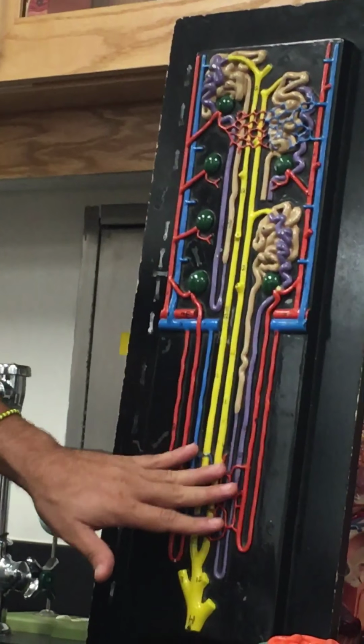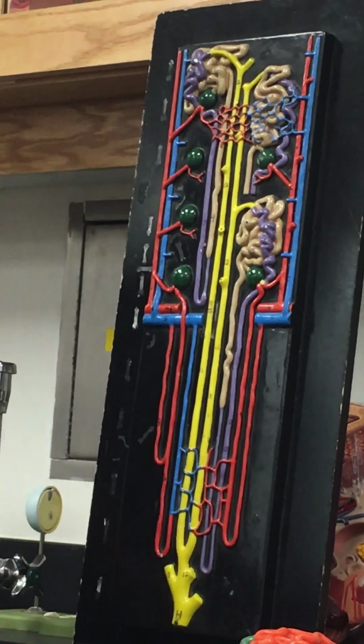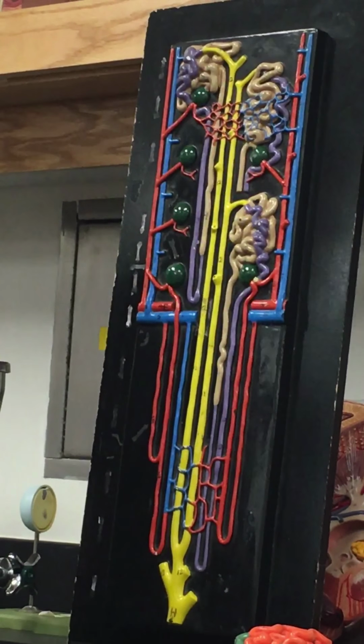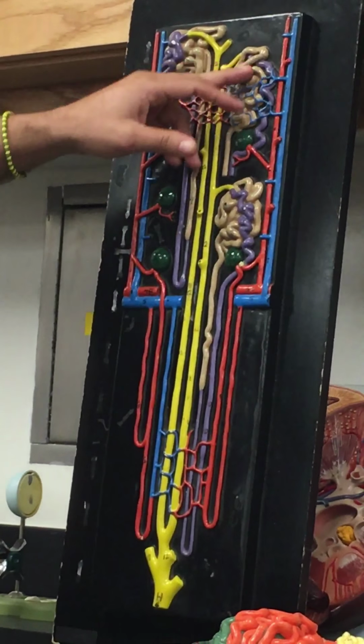So you're going to see some sort of label. I'm going to ask you, what is the name of these ones? Vasa recta. What is the name of this one? Peritubular capillaries. Again, because they're around the tubules.